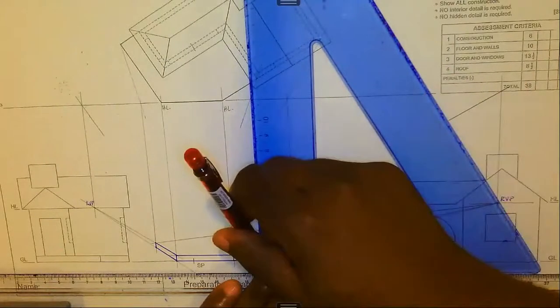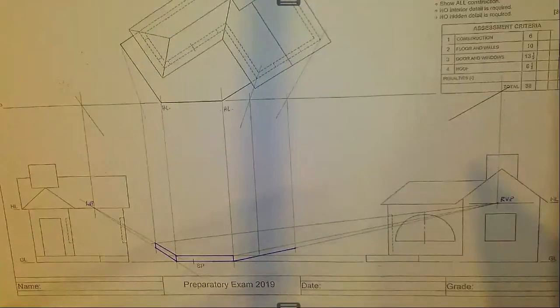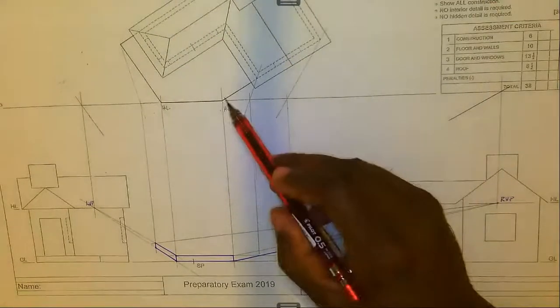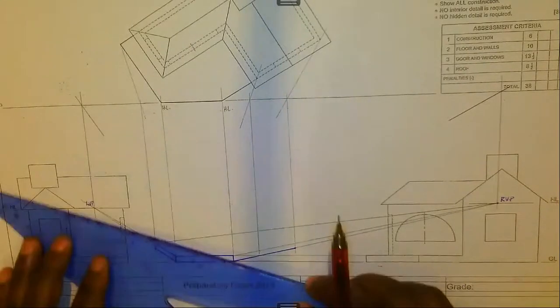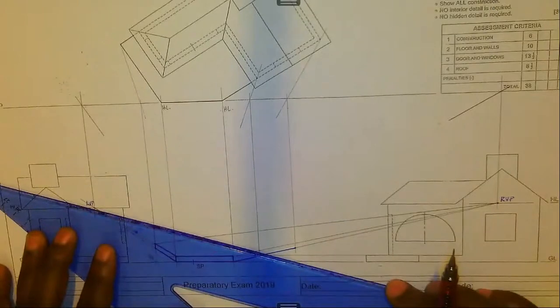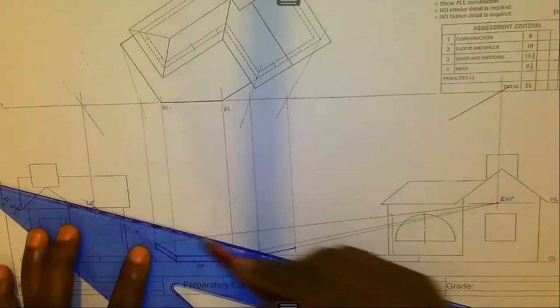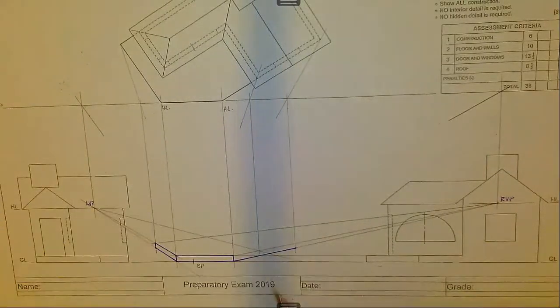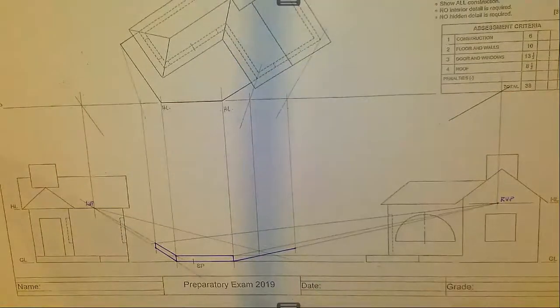Bring it down. So the distance from here to there is the same as from here to there. The moment we create that point, we take it to the left vanishing point, like that. On that line that we have drawn, we get hold of this point so that we create that.